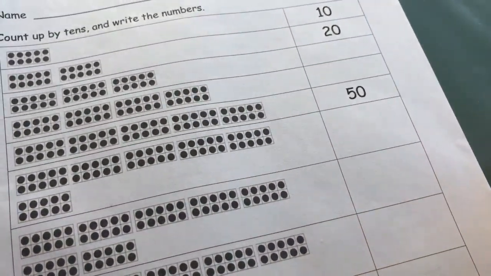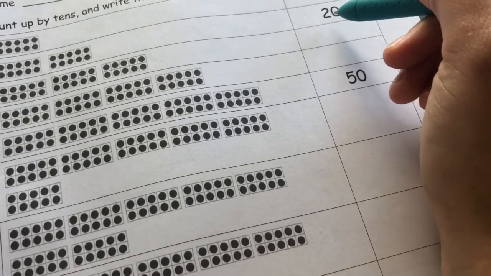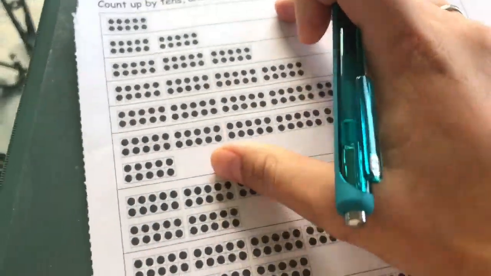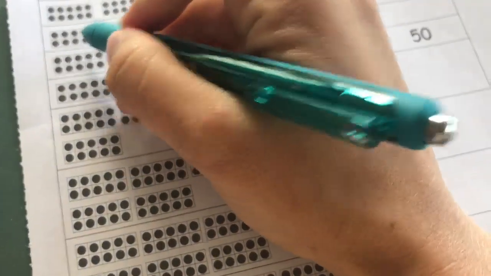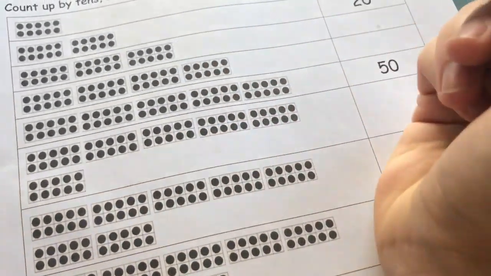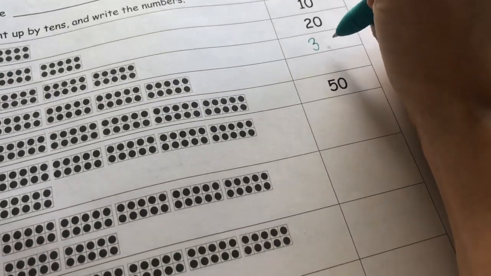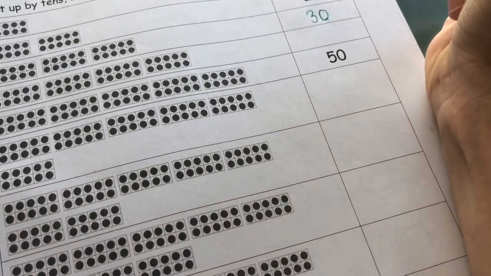10. So we'd write 10. 1 ten, 2 tens. We could also count by tens and just say 10, 20. So they've written 20. Now we have 10, 20, 30. So 10, 20, 30, 3 groups of 10 makes 30, and we write that with a 3 in the tens place, and then a 0.